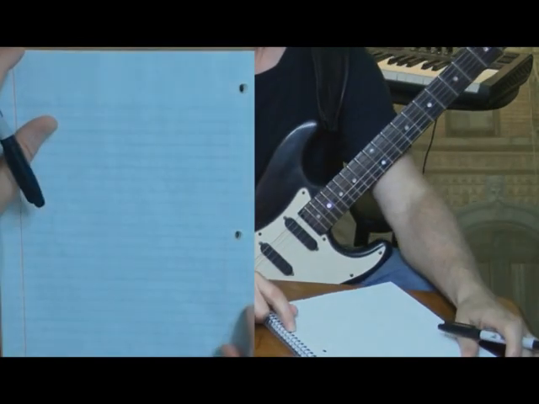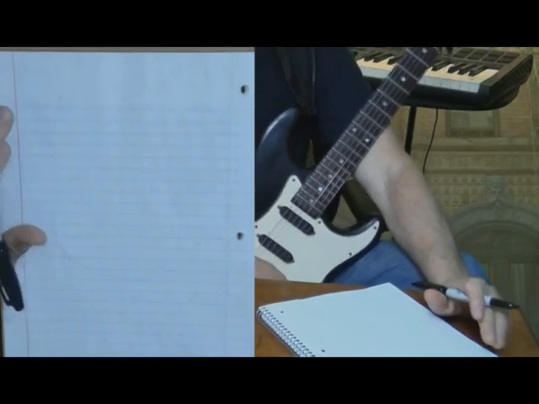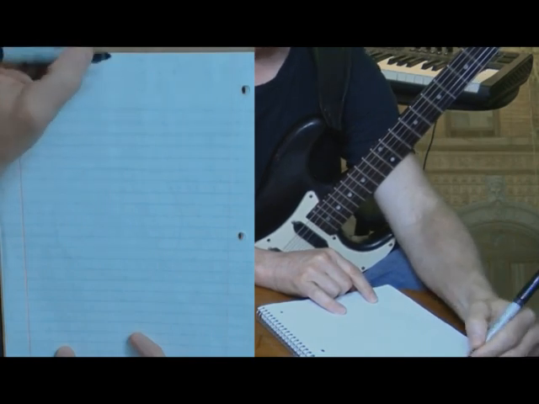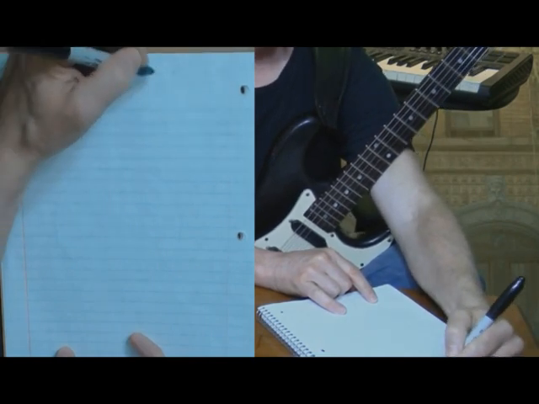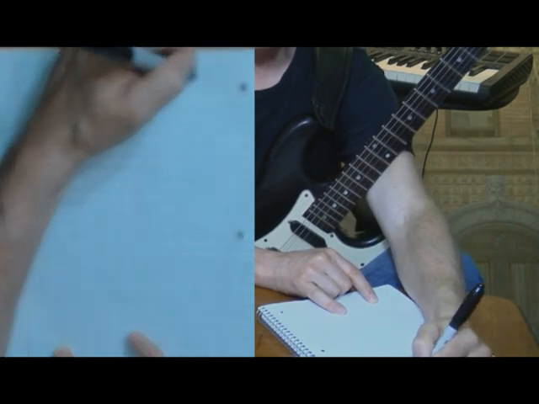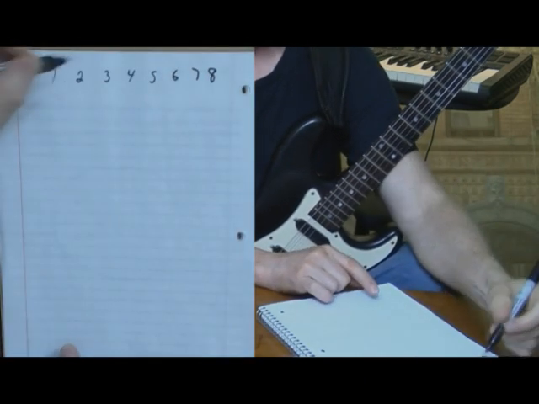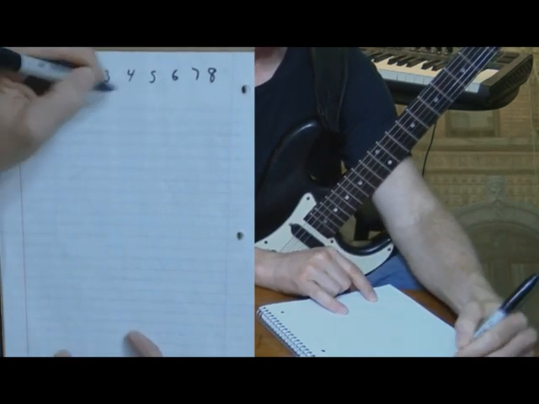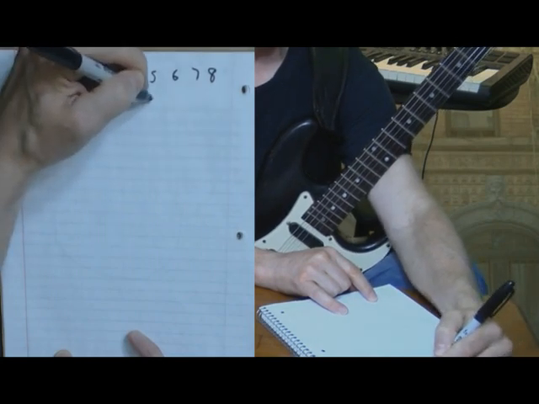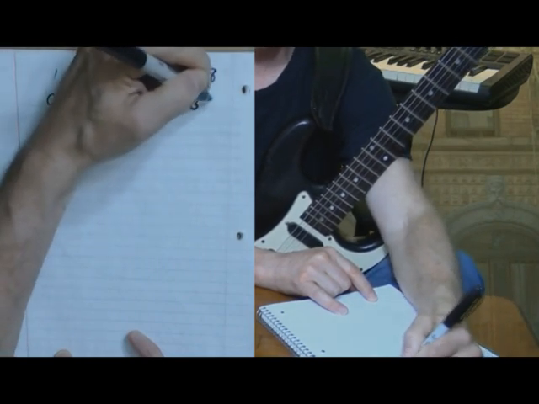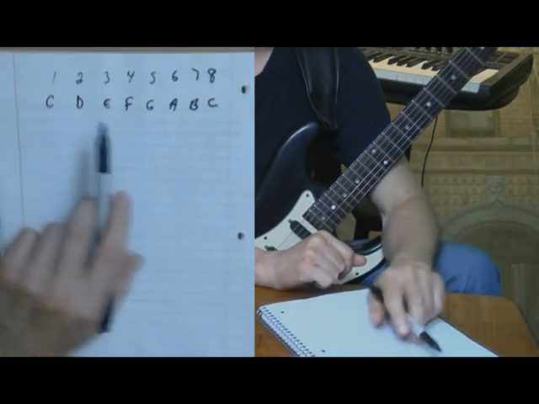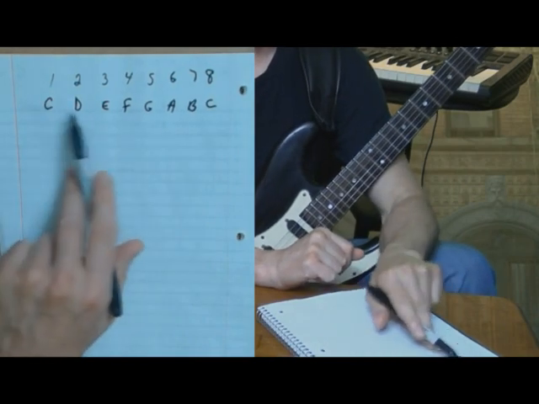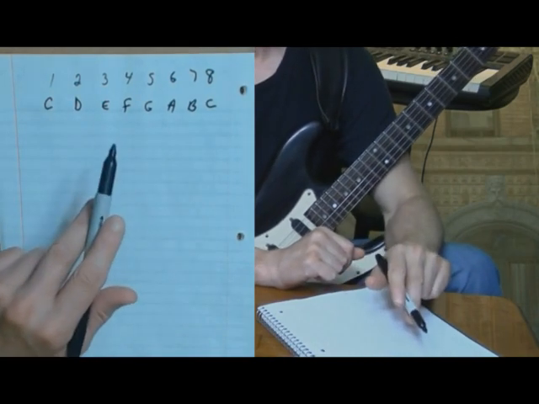So what that looks like is this. Let's say we have 8 notes, right? So I'm going to go 1, 2, 3, 4, 5, 6, 7, 8. And the notes I'm going to use are C, D, E, F, G, A, B, C. So the 8th note repeats. It's just another C. So there's really 7, and these are all the notes.